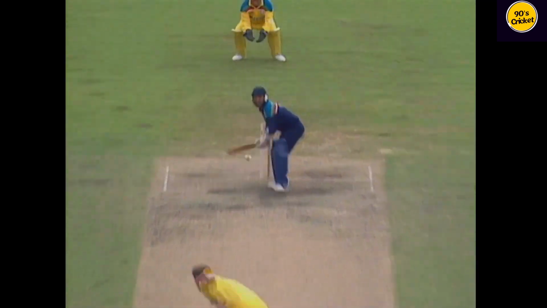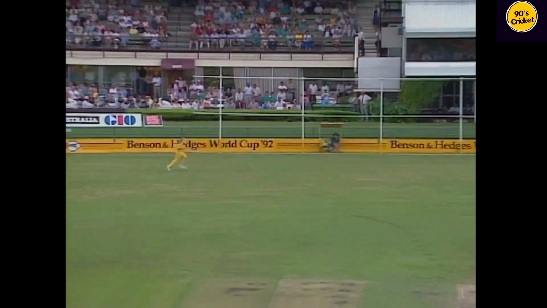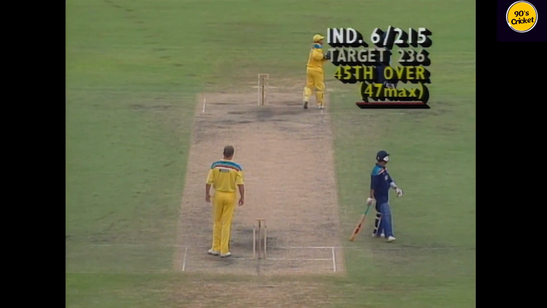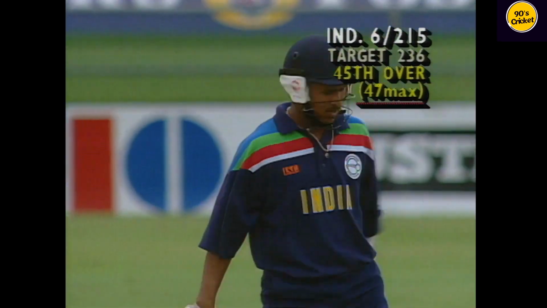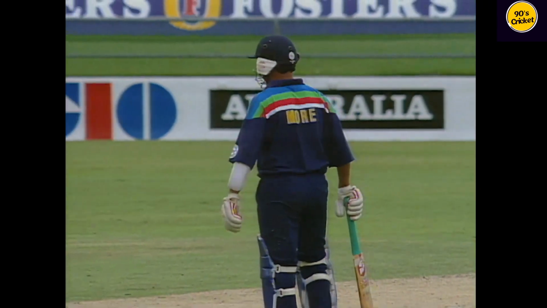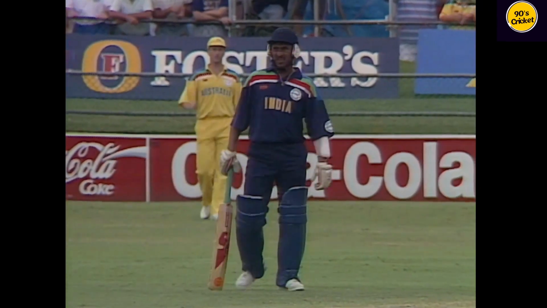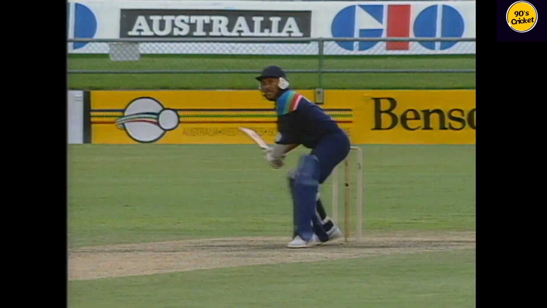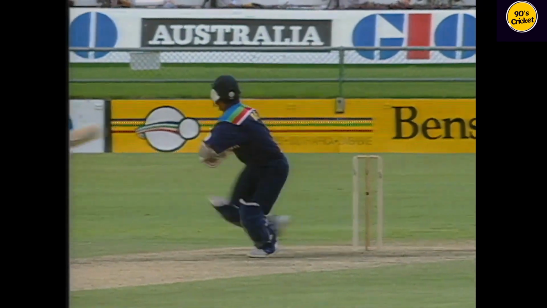Tom Moody. Oh, it's good. Top edge. In comes McDermott. He won't get it. Oh, and he falls over at the bowler's end, and Kiran More should have been running like a whippet there. Slipped over. Didn't go for the second run. The pressure showing here at the Gabba. Top edge went over the wicketkeeper's head. McDermott did the cleaning up. Actually, Kiran More may have done India a favour.